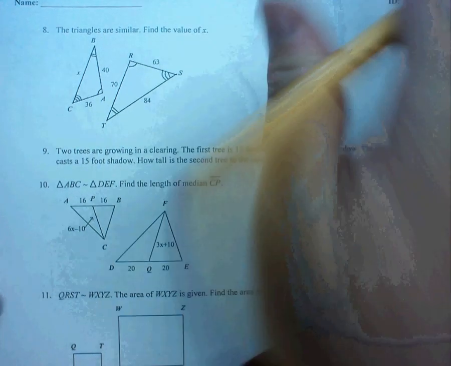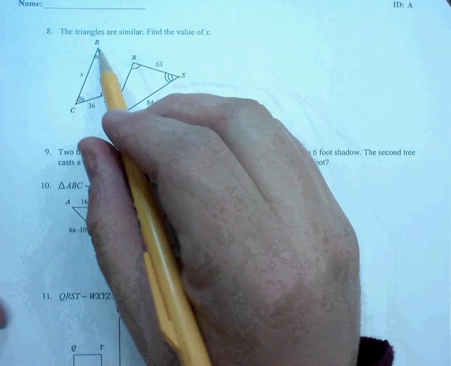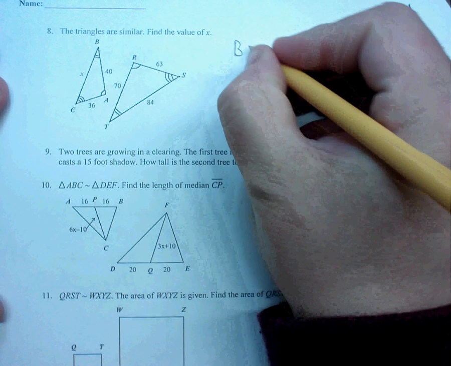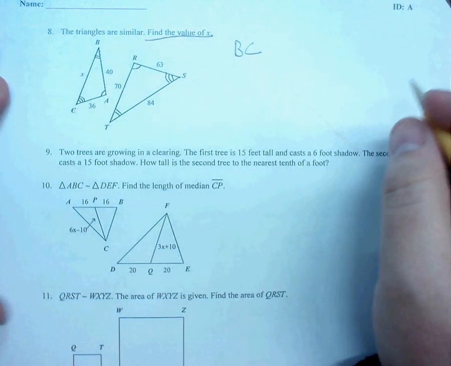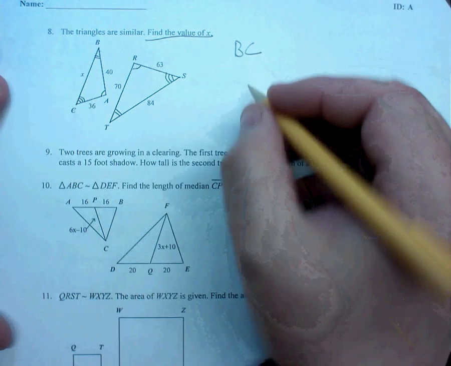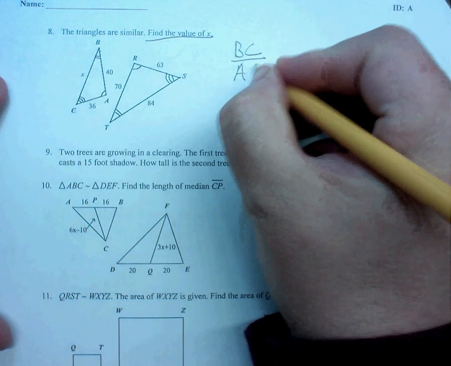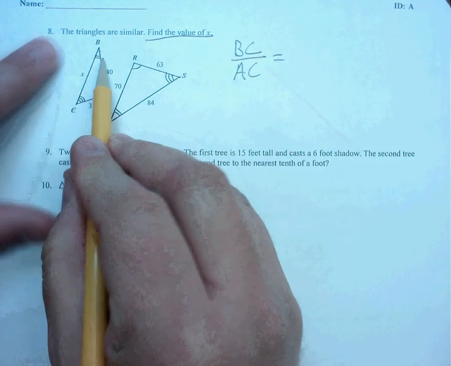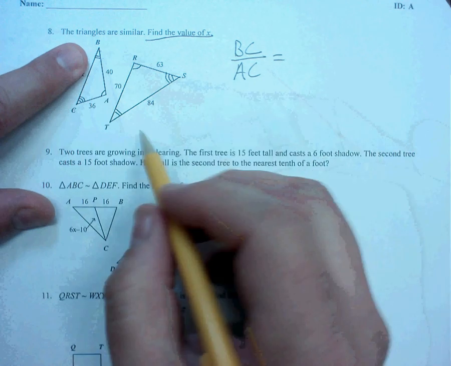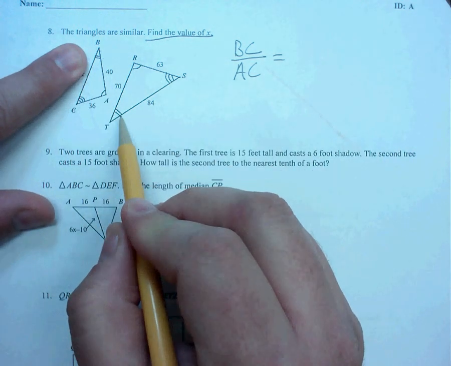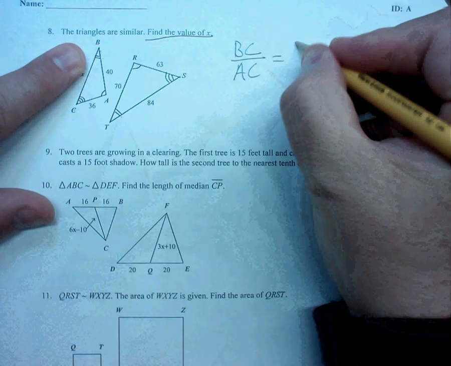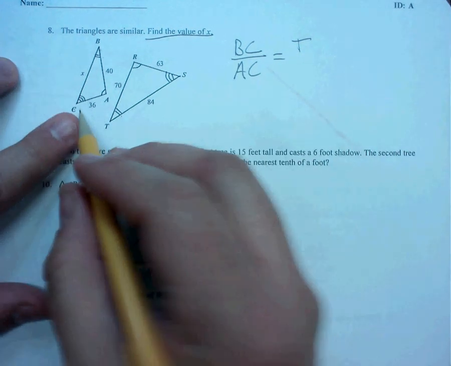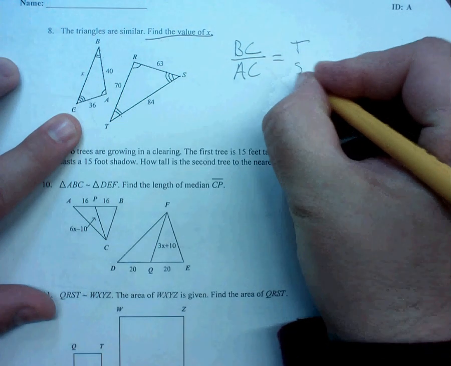That's true. All right, so I need to know what x is. So x is in BC. It says find the value of x. X is the length from BC. I'm just going to put that over AC. Now, B has two arcs. What corresponds with B? The other triangle, the angle that has two arcs, which is T. C has three arcs, therefore S corresponds to C.